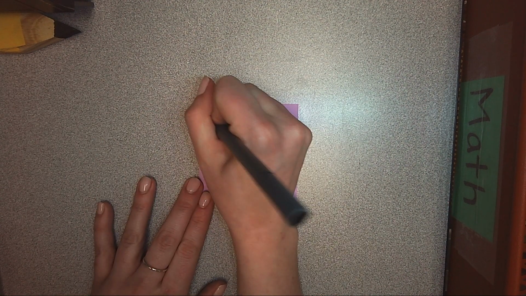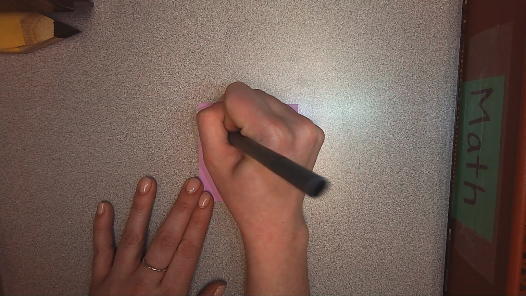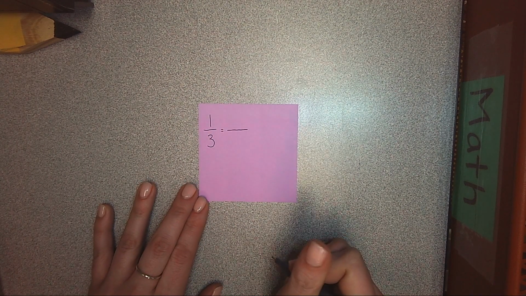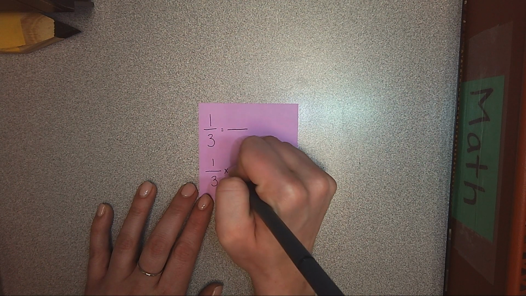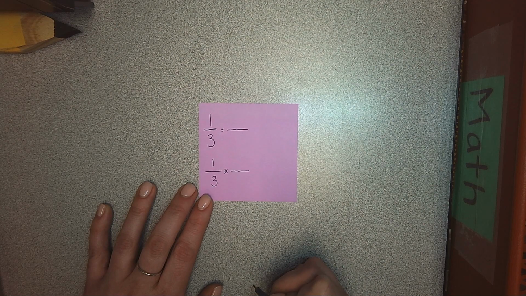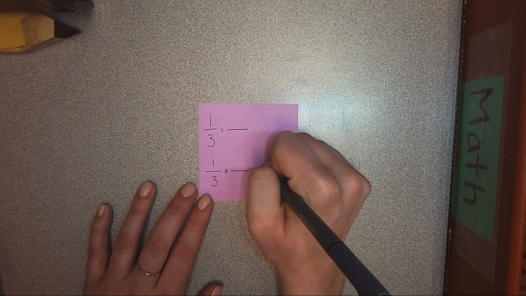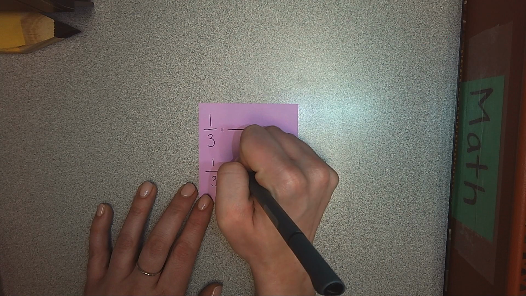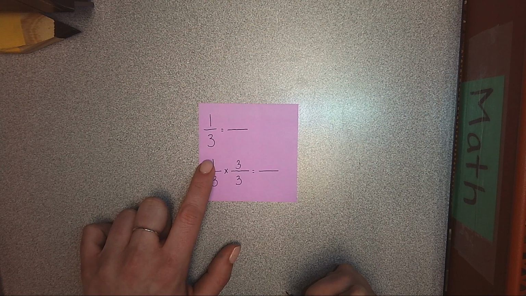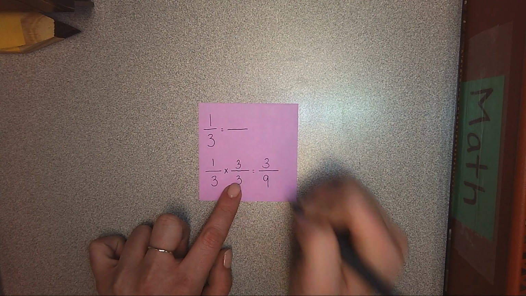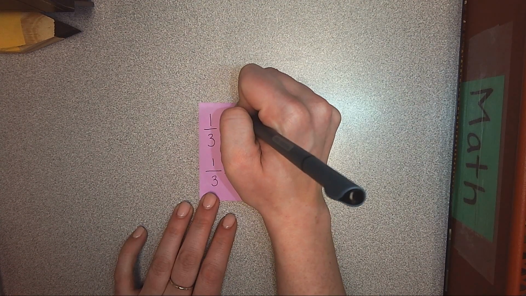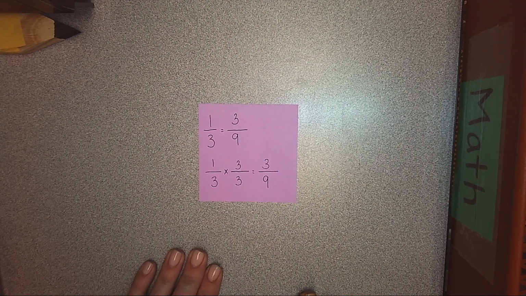Let's try another example. One-third. If I were finding an equivalent fraction to 1/3, I could use multiplication. I could multiply that 1/3 by the same number on the top and bottom in order to generate an equivalent fraction. So I'll choose 3. 1 times 3 equals 3, and 3 times 3 equals 9. So I know that 1/3 is equivalent to 3/9.